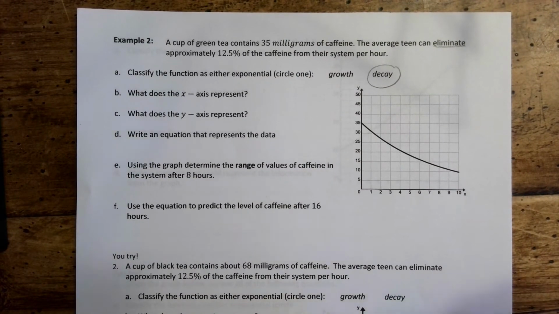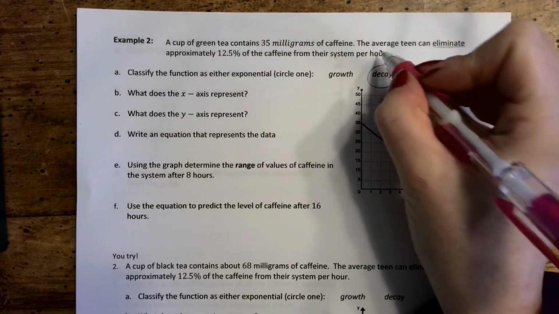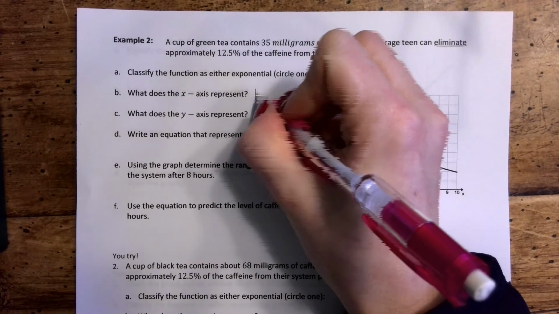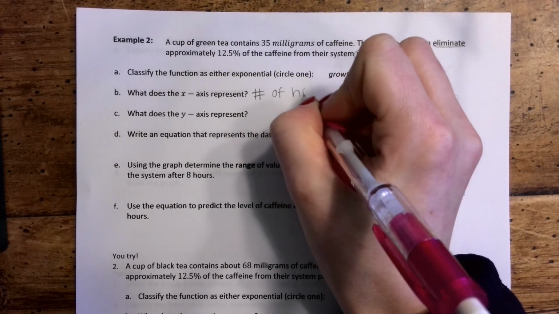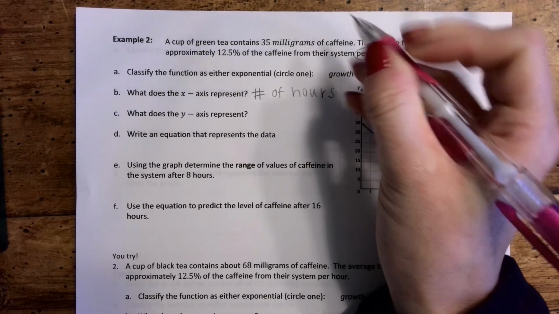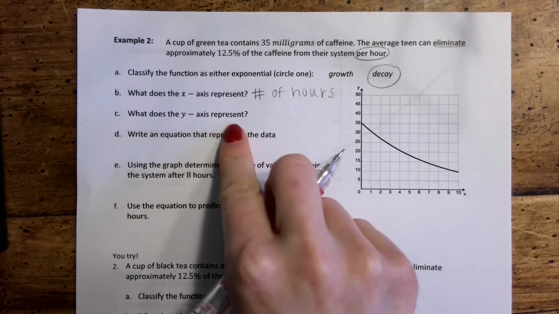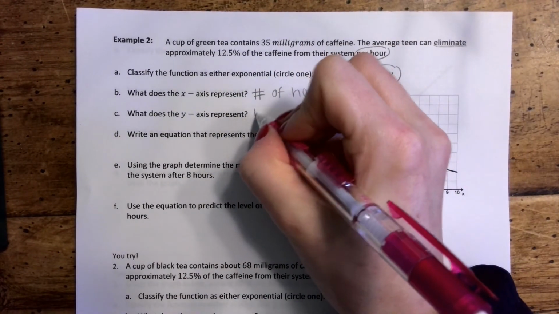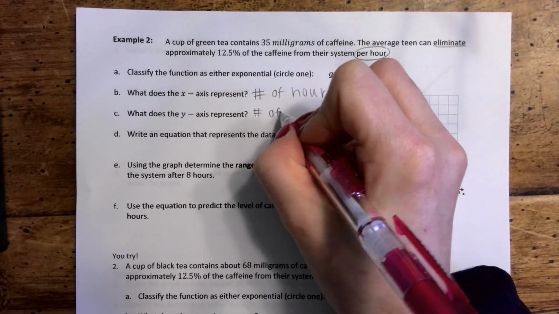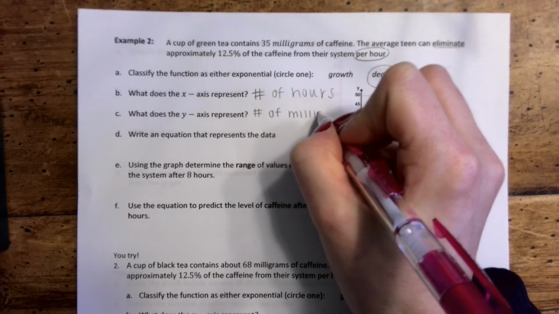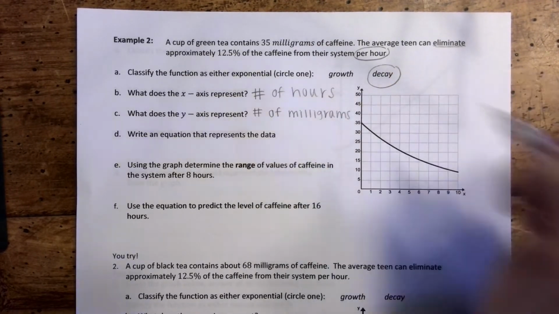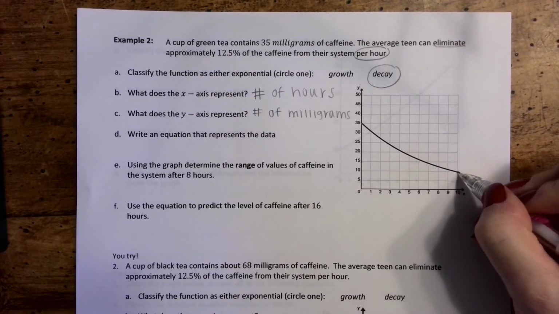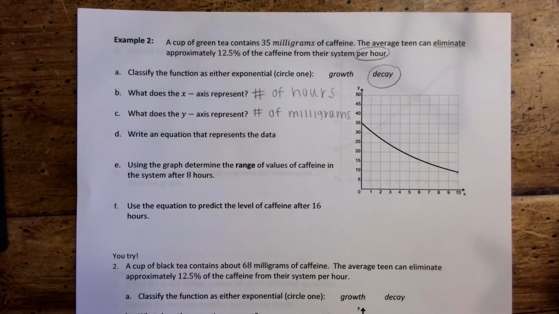So we're talking about caffeine that's leaving the system, and it's saying that it's leaving per hour. Again, my x-axis is typically time, so x-axis needs to be number of hours. And then the y-axis is representing the amount of caffeine that's left over. And it looks like that caffeine's measured in milligrams. So I'm going to label my y-axis as number of milligrams. So at 0 hours, there are 35. After 10 hours, it looks like there's going to be roughly 10 milligrams left.